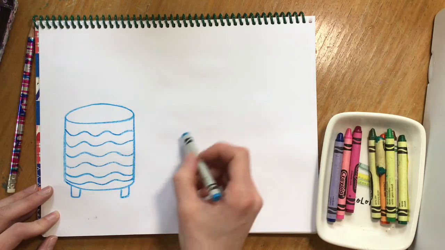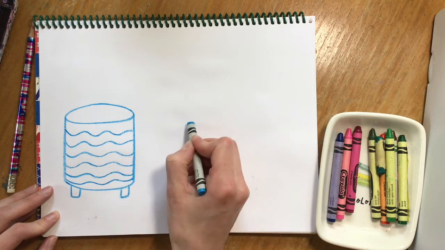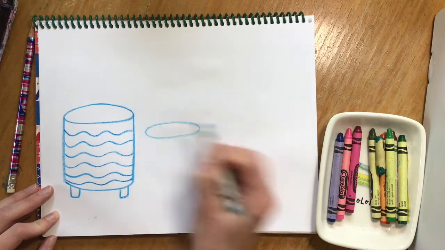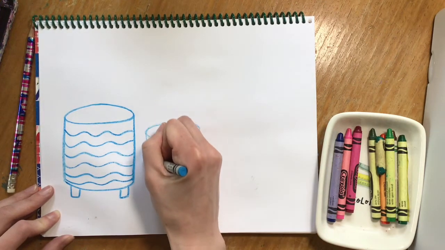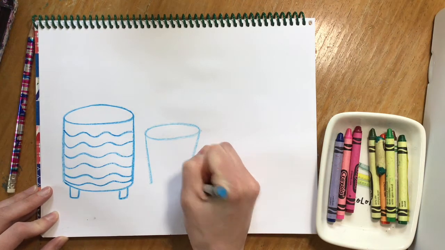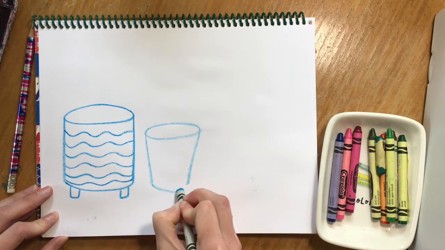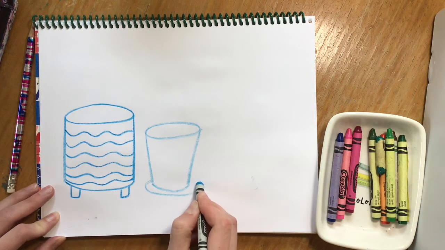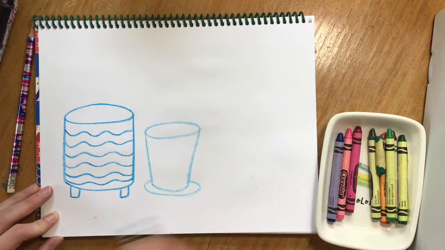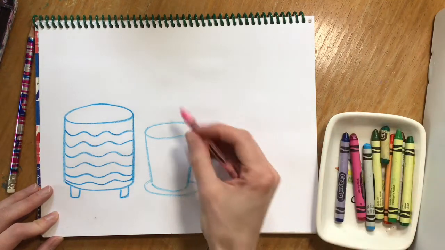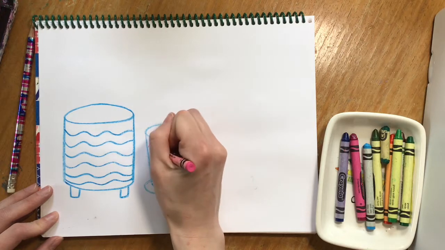All right, my next pot is a little bit smaller, so I'm going to start down here and draw an oval, 2 diagonal lines because this one is getting smaller, and a smile. And then it's got a little dish here to collect the water. It's got some really neat pink starburst patterns in it.